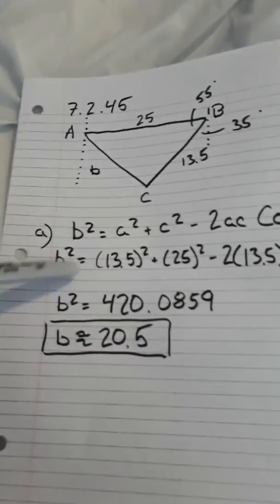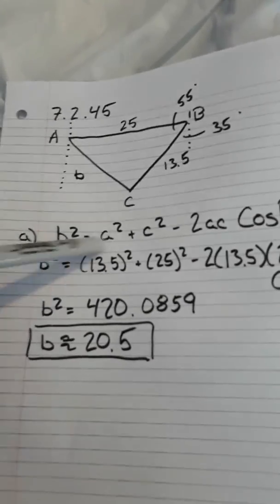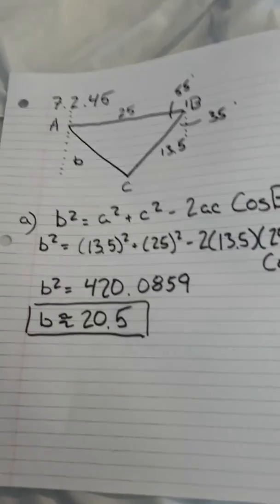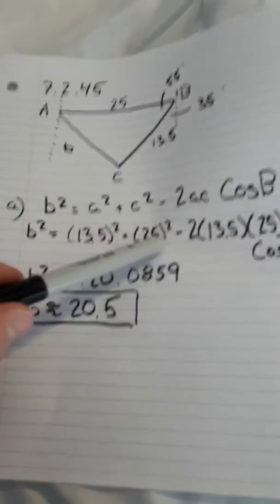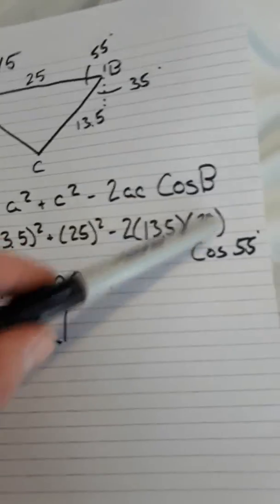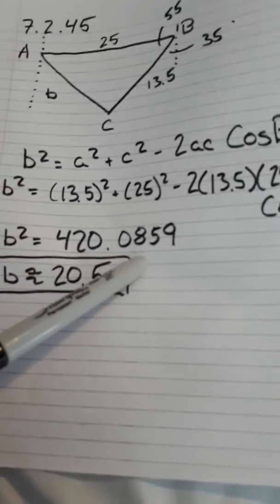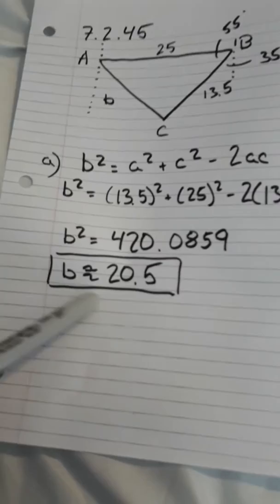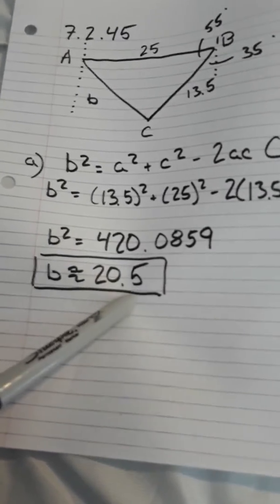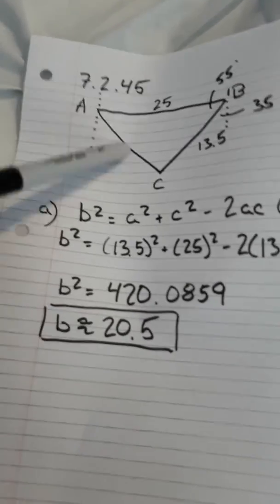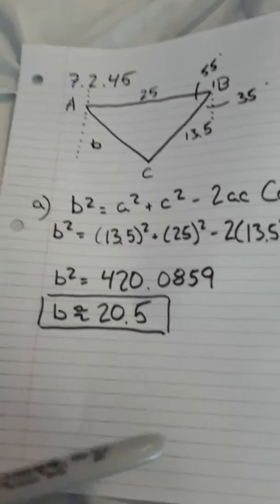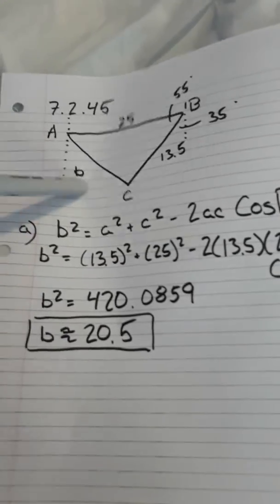So we're going to have to use the law of cosines again. And here, again, I'm going to set it up in the same way as my last video. B squared equals A squared plus C squared minus 2AC cos B. Blast all that in. B squared comes out to 420.0859. And then take the square root of that and just round to one decimal place. That gives us this side right here, 20.5. Okay, so that's part A, just using the cosine law to get that missing side.